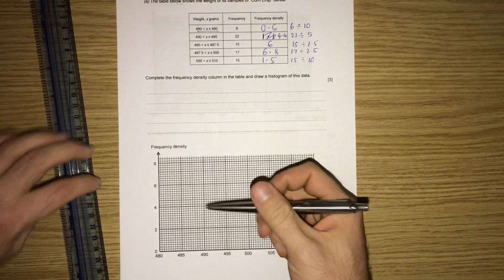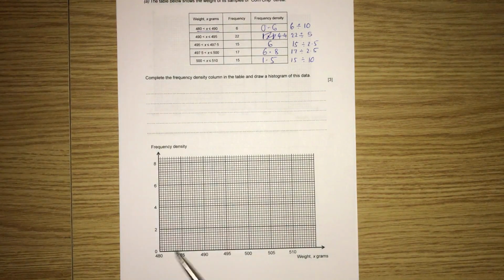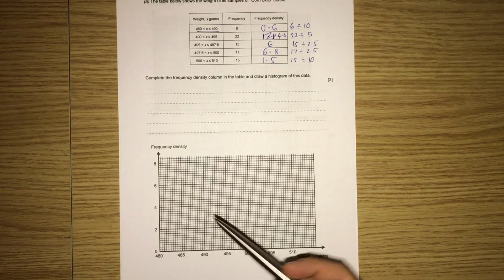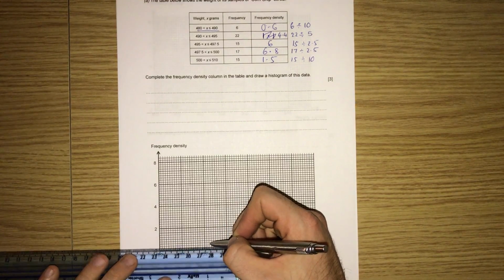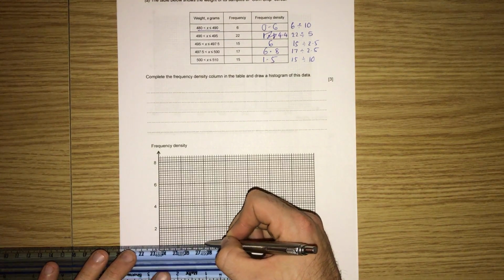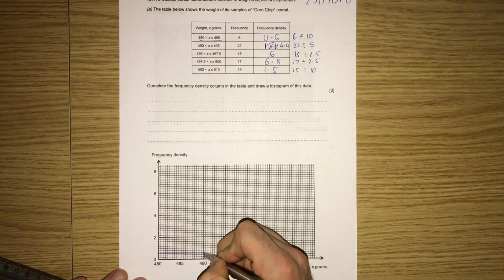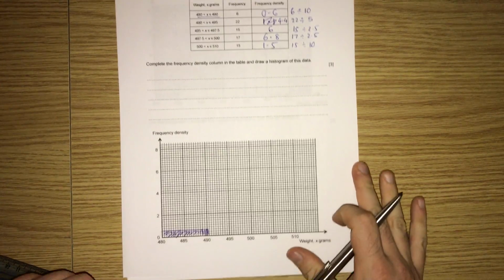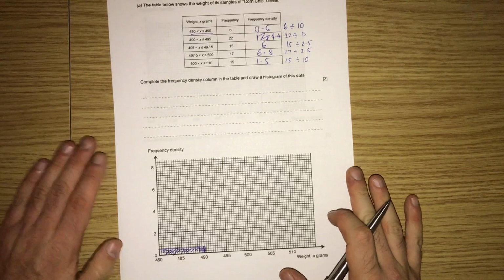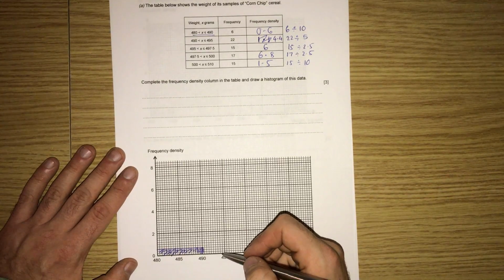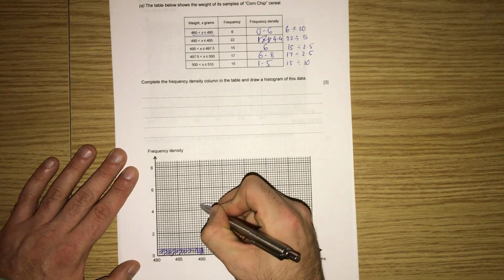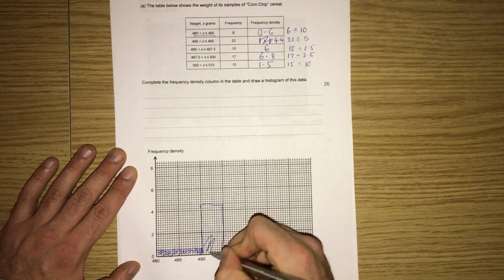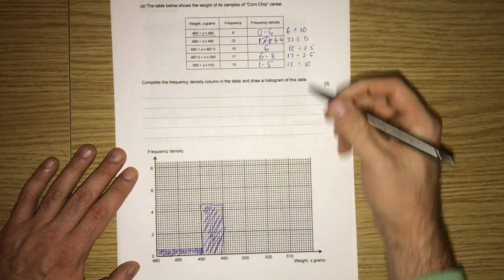Draw the histogram now. So 480 to 490 goes up to 0.6, so that's only 3 bars up. I'm going to draw this one freehand and scribbly so it's a bit quicker and you can see it clearer. 490 to 495 is 4.4. Remember to do these with pencil and ruler.